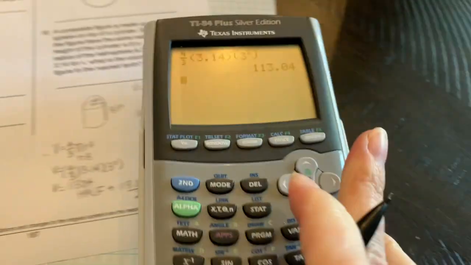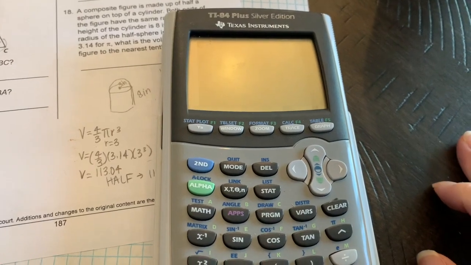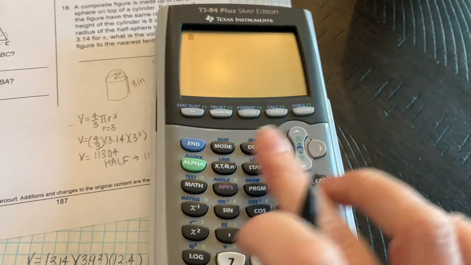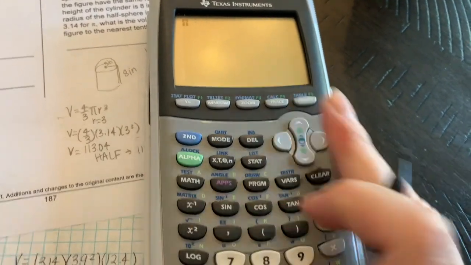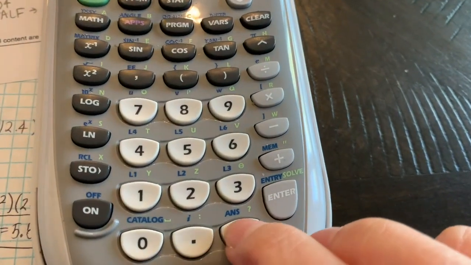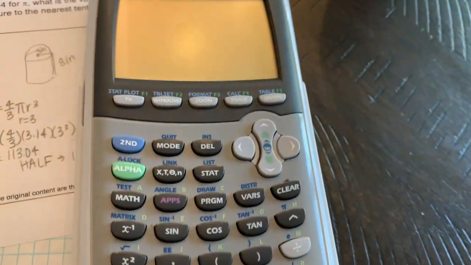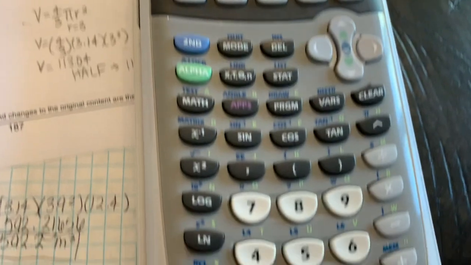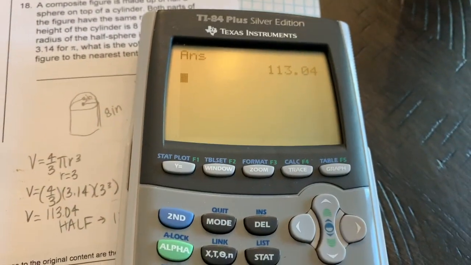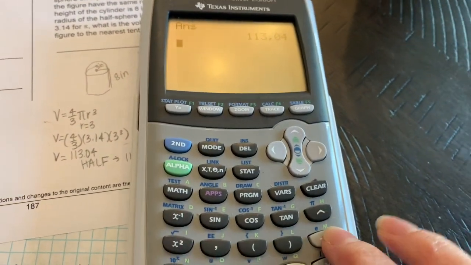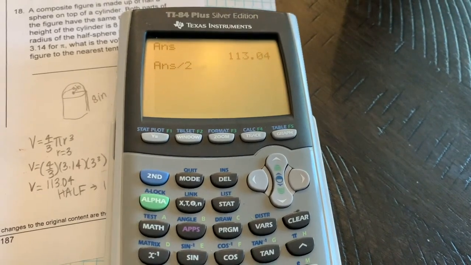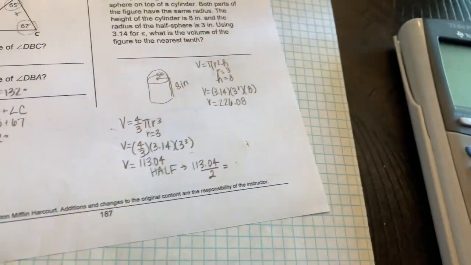All right, in the calculator, if you ever clear your calculator and you need your answer back on a graphing calculator or a scientific calculator, push second, and down here you see ANS. That's for answer. Second answer, enter. It'll bring you back your last answer. And then you can use that, divide by 2. 56.52.